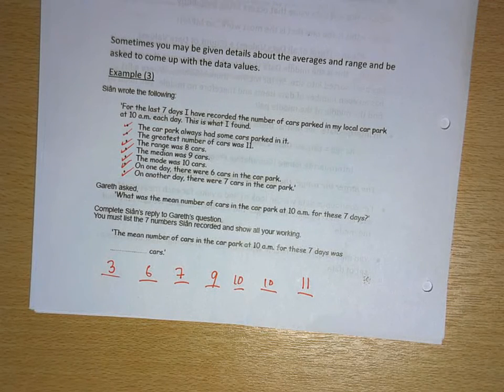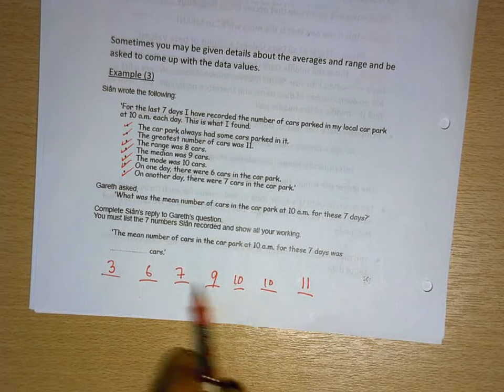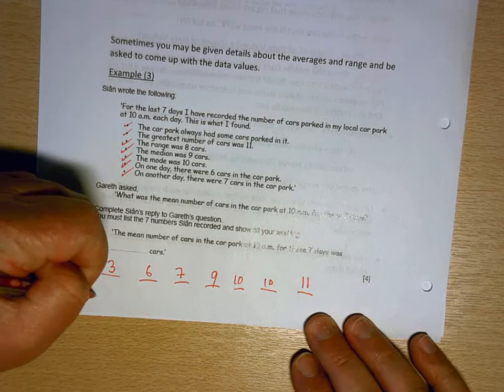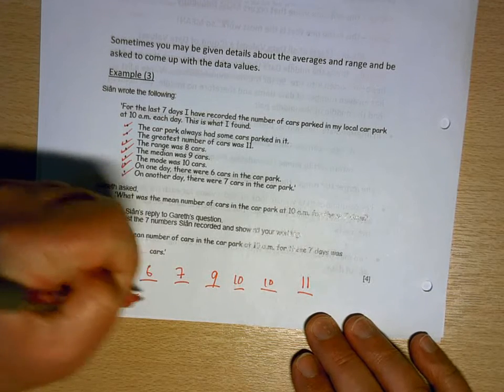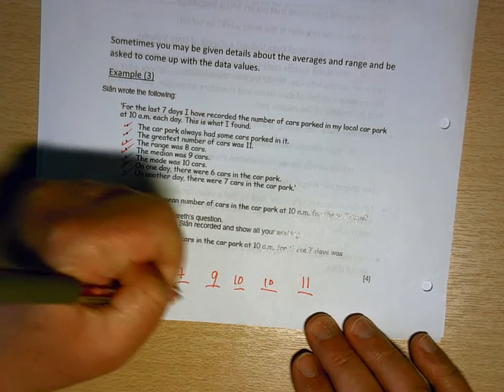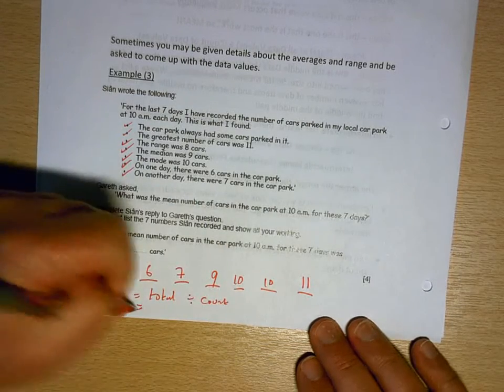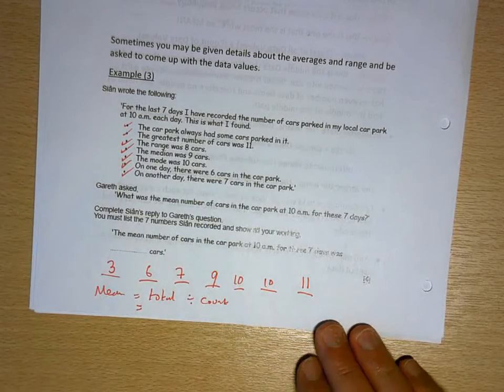So in order to find the mean, I need to find the total and then divide by the count. So the total is what I get if I add those together.